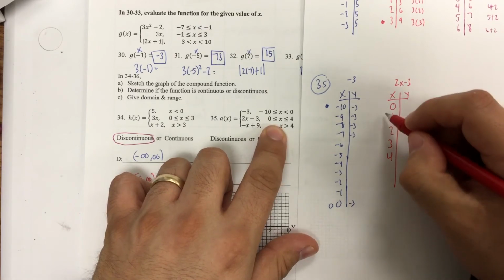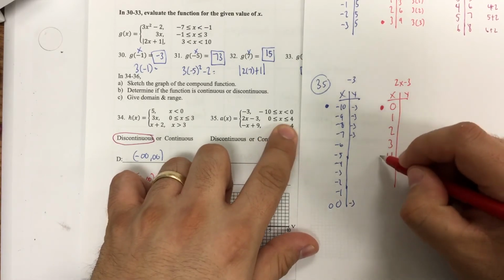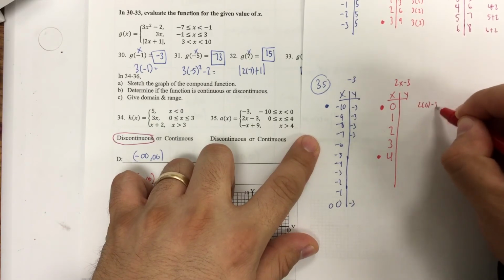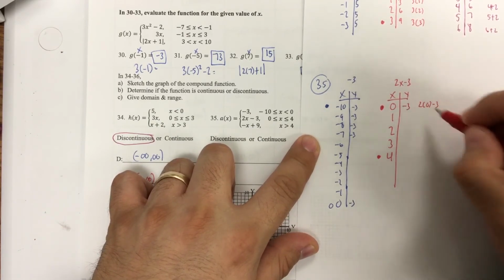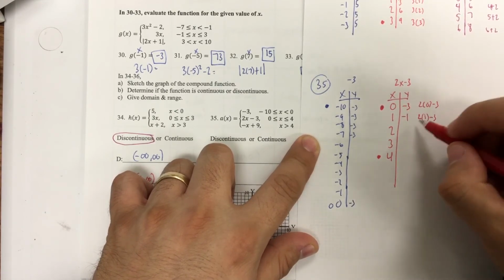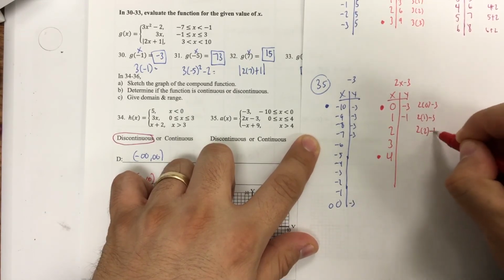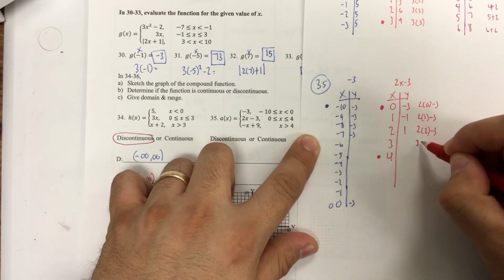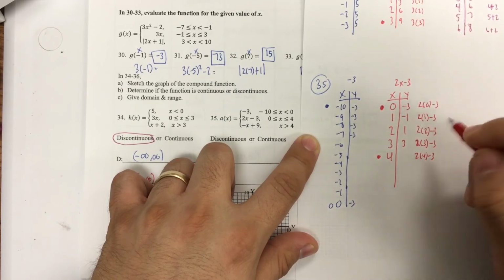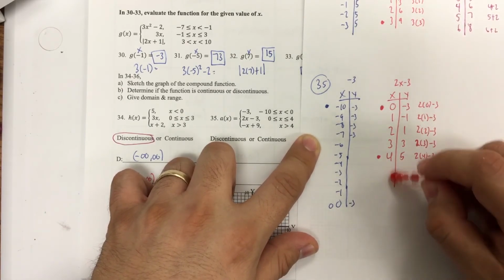0 has an equal bar, so that's closed. 4 also has an equal bar, so that's closed. So we plug them into here. So 2 times 0 minus 3. So 0 minus 3 is -3. 2 times 1 is 2, minus 3 is -1. 2 times 2 is 4, minus 3 is 1. 2 times 3 is 6, minus 3 is 3. 2 times 4 is 8, minus 3 is 5.